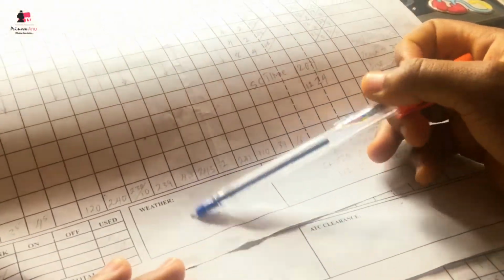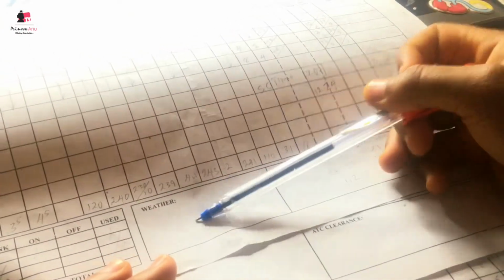Anyways, let's leave that. The next thing, you can put your weather, probably weather that is given to you by the air traffic controllers, or you can put your weather here. Another thing is ATC clearance. I would like to read the ATC clearance here so that you get to understand what we are talking about.